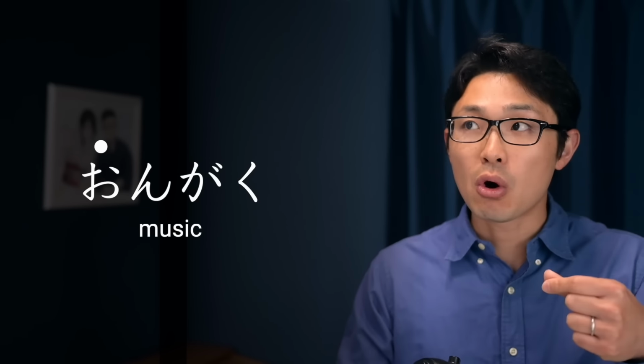Just like English has the stress accent, Japanese also has something like stress. We call it accent. When the mora has an accent, we pronounce the mora at a higher pitch. For example, ongaku means music, and this word ongaku has the accent on the first mora o. So we pronounce O at a higher pitch.